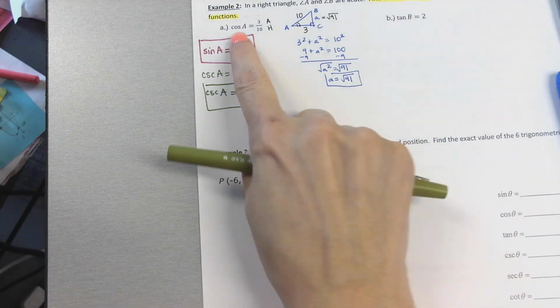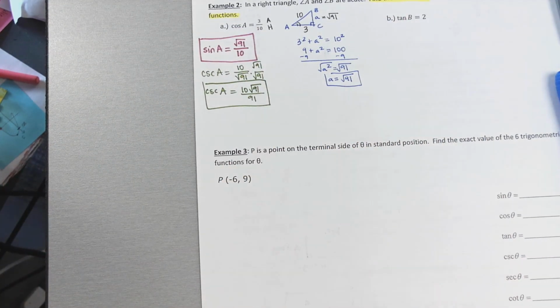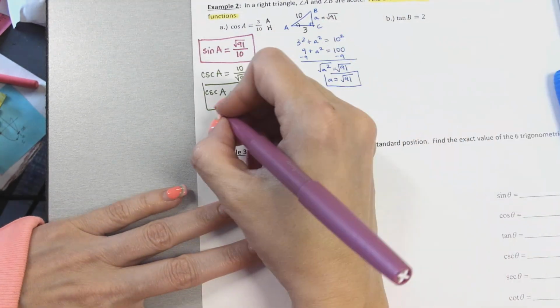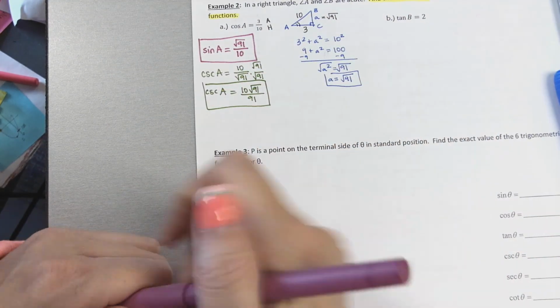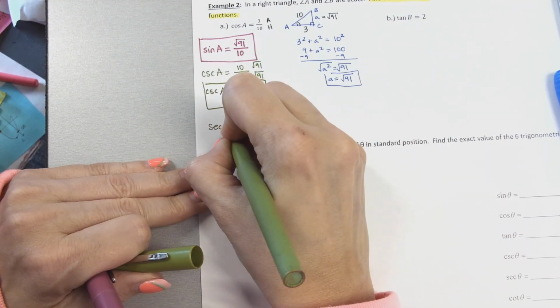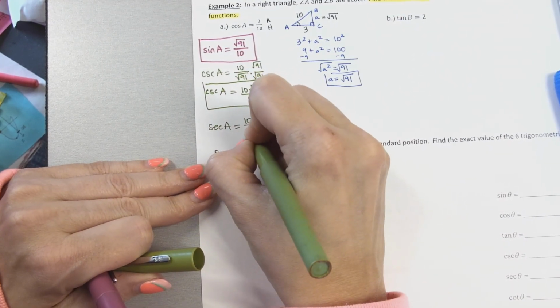Okay, and then you don't have to find the cosine, that's given. So if the cosine is given, you just have to flip it. So the secant of A is just 10/3.